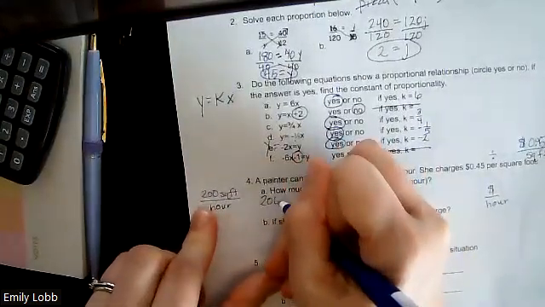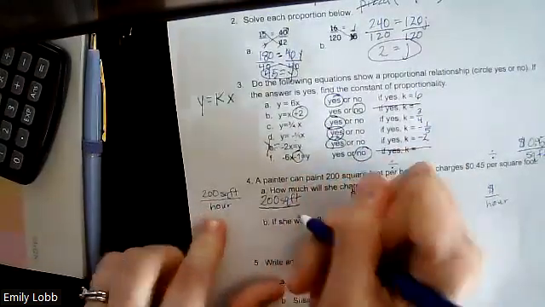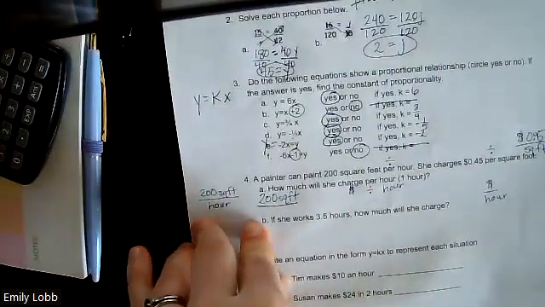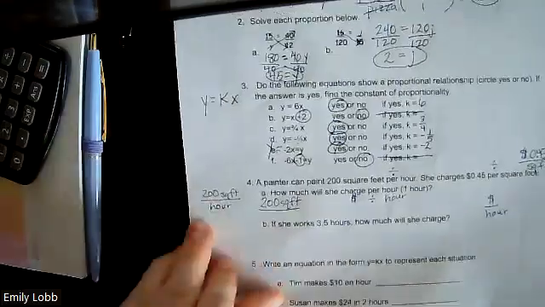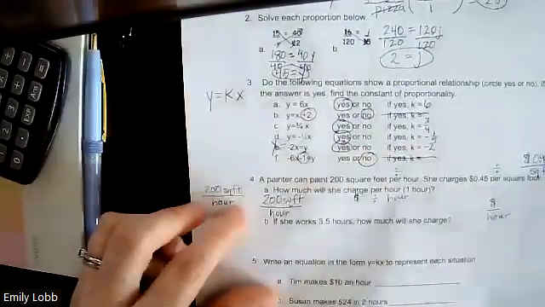So if we have 200 square feet all over, and you just wrote 90? No. I got 90. Did you show any work? Yeah. No, well, you gotta show some work. You gotta show how you got it.